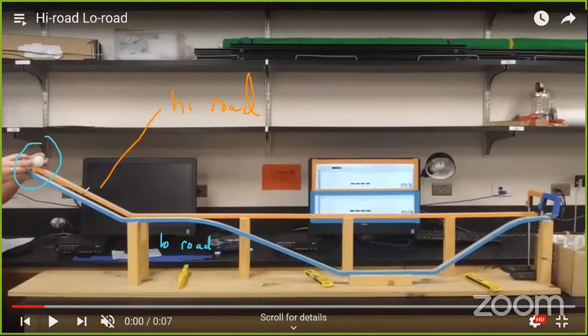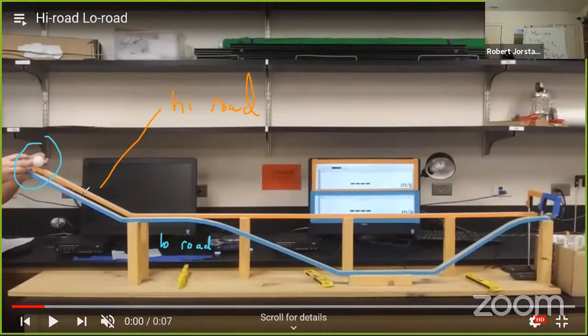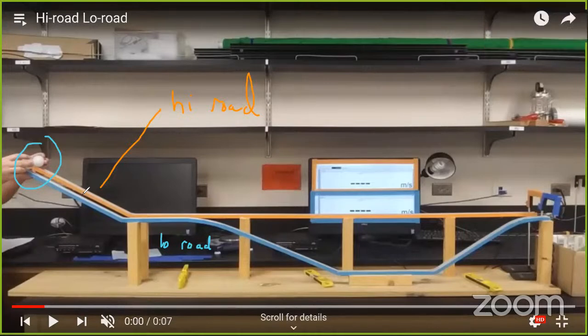I think they'll be the same. Okay, and what's your logic on that? I'm seeing the low road is going to gain speed, but then it's going to lose the speed as it goes up, so it's going to be the same.